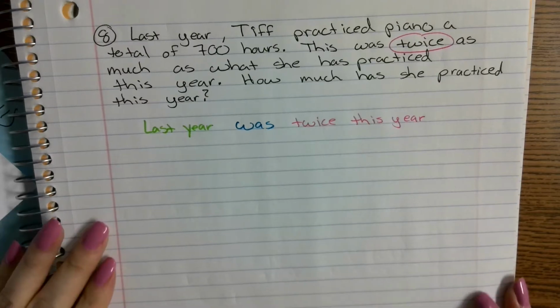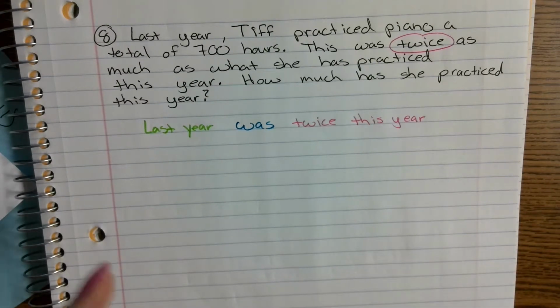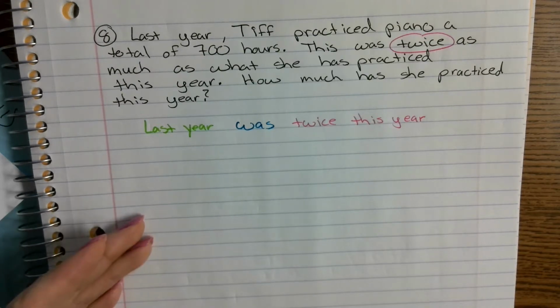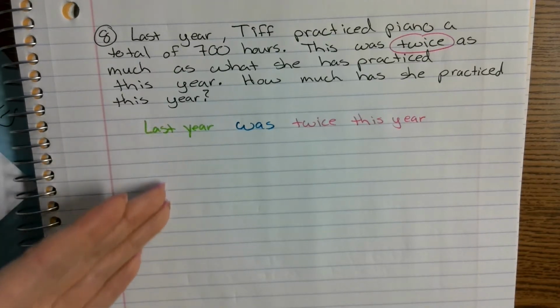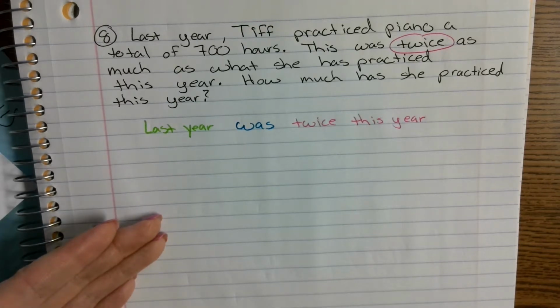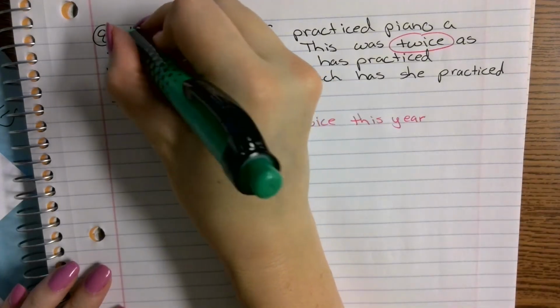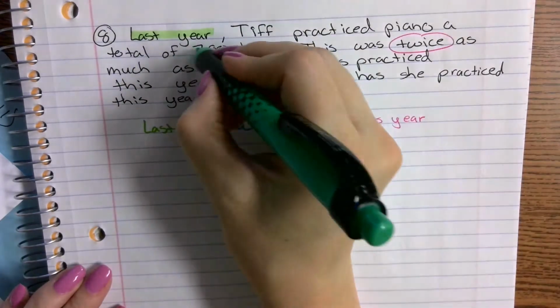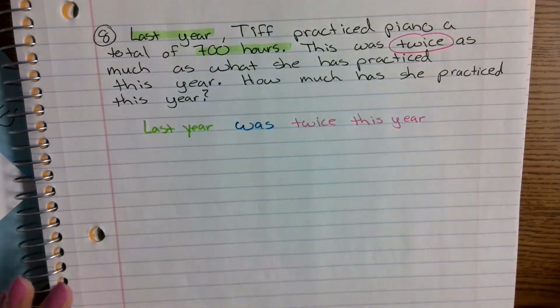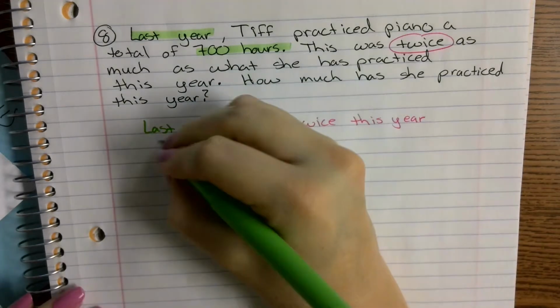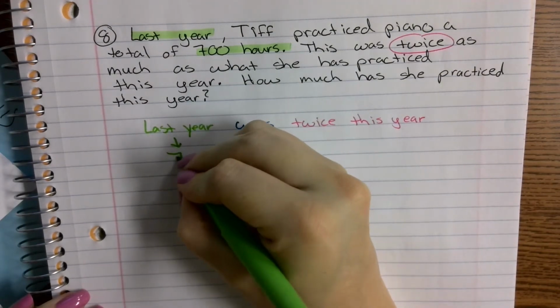Does that make sense? Now, all I have to do is plug in the information that I do know. Do I know last year's amount? Yes. I know last year's amount. It says it right here. It says it's 700. Last year was 700 hours. So I can replace the value of last year with 700.